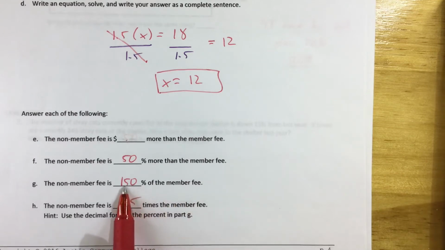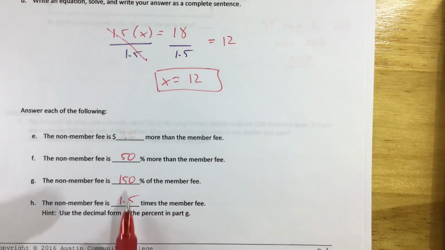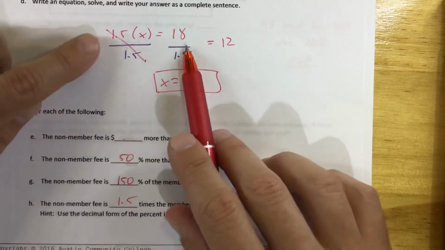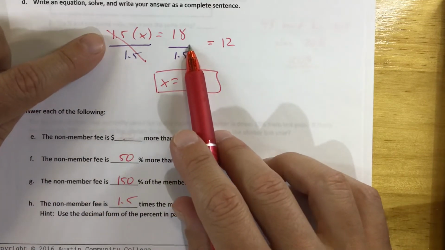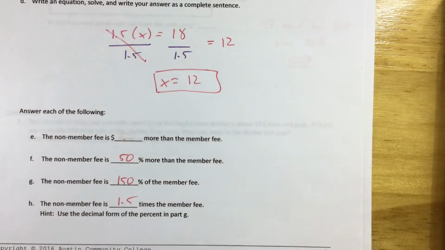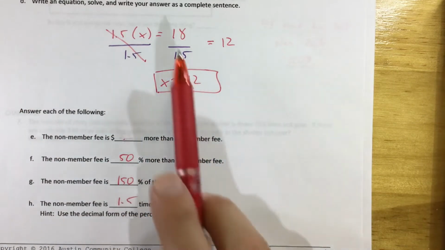That then, shifting the decimal, gives you the number you want to multiply by, which is 1.5. Okay, the non-member fee is 1.5 times the member fee. From that point, you would need to set up some sort of an equation because this is a solving problem. You don't actually just multiply and you're done because you have the end result.